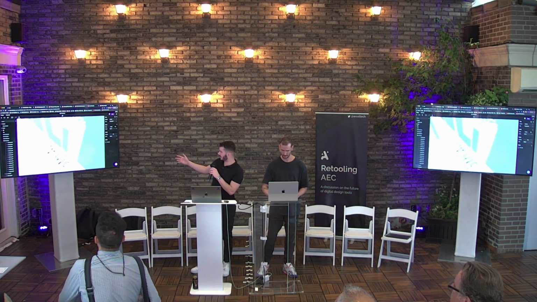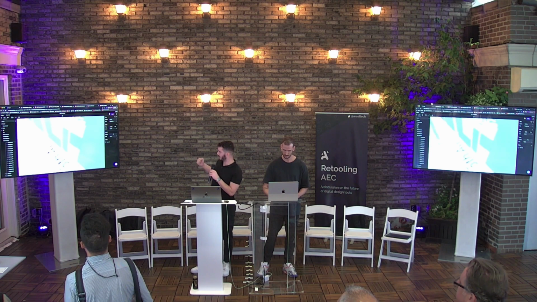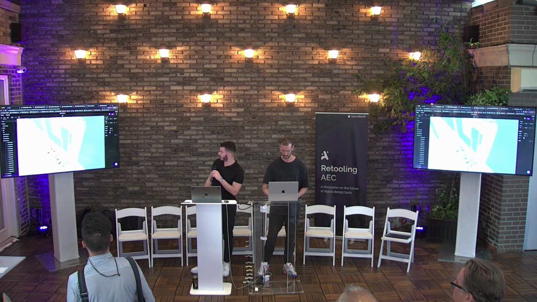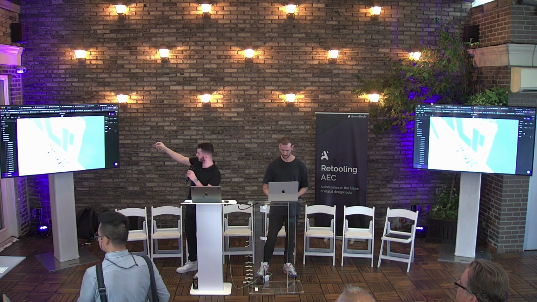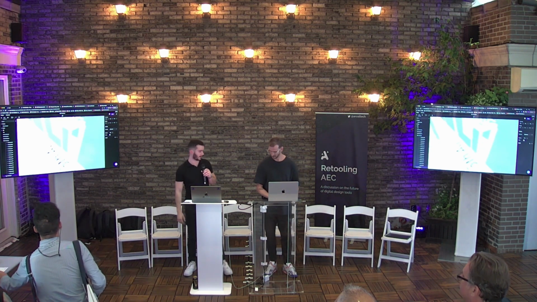So this is a parametric rectangle. He can kind of pull the side of it out. He's going to kick it back into the middle of it. And then you'll see in the top middle piece, the contextual menu appear. He's going to do a Boolean. Bang, you got a Boolean cutout.